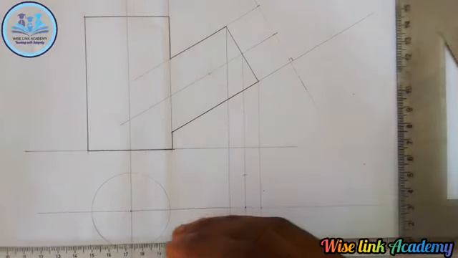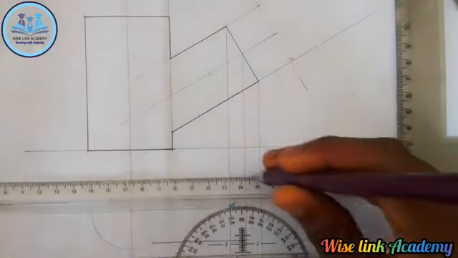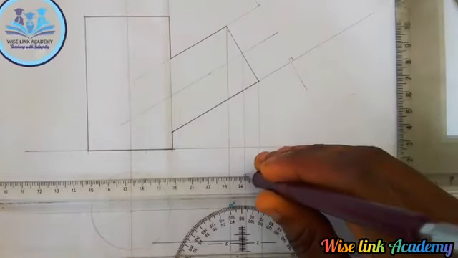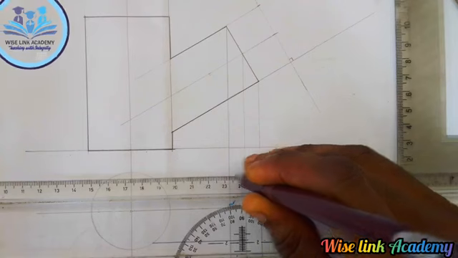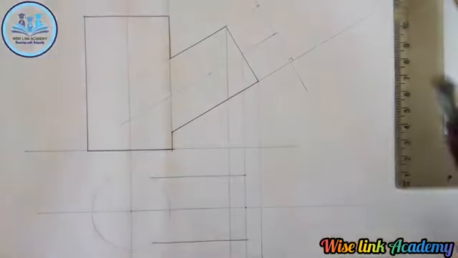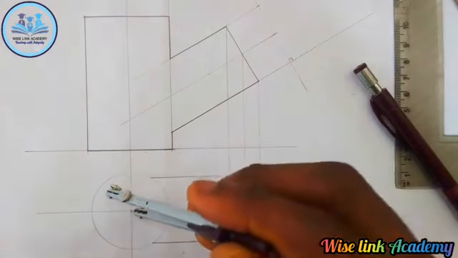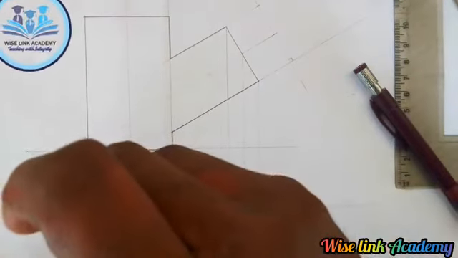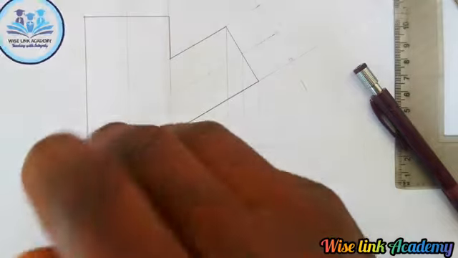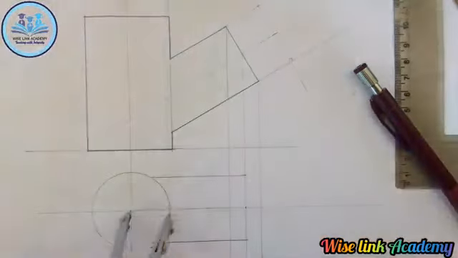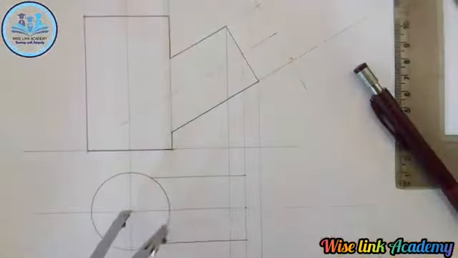I'll come to this point here. Connect this and this, this way. You're having this. And make sure this circle is thickened. Let's thicken it. So I have a good diagram. Now let's proceed.